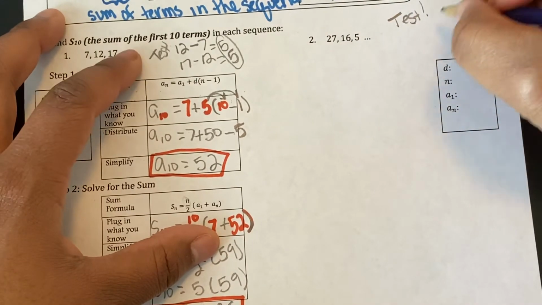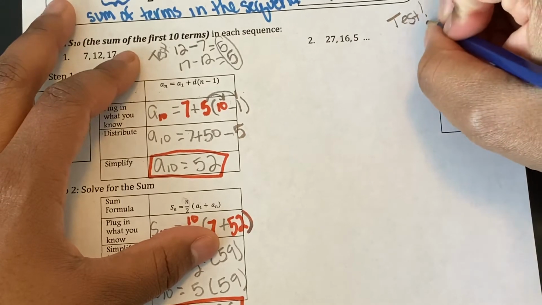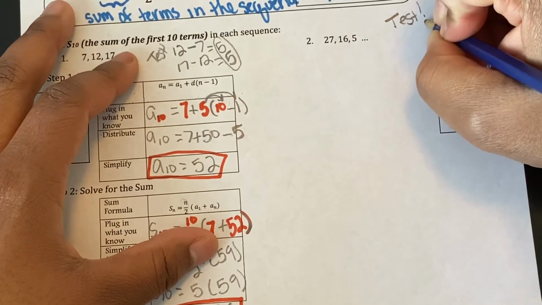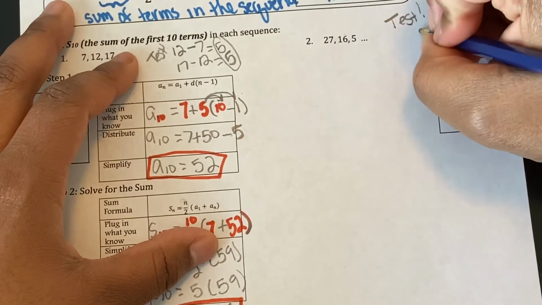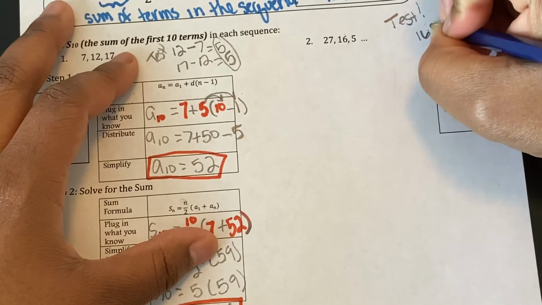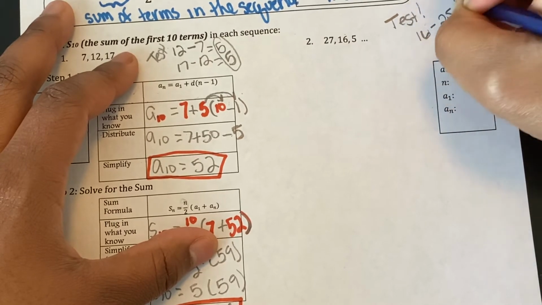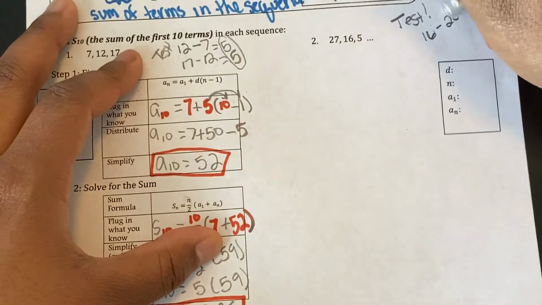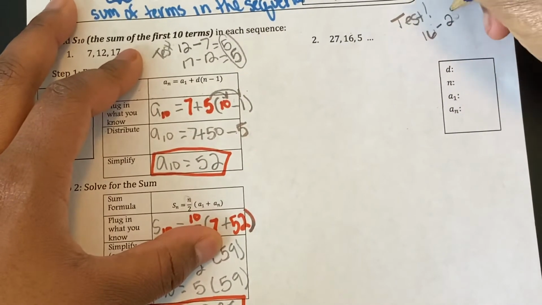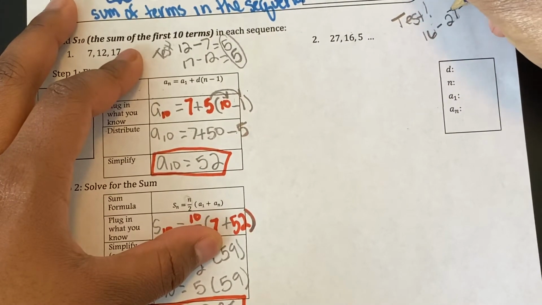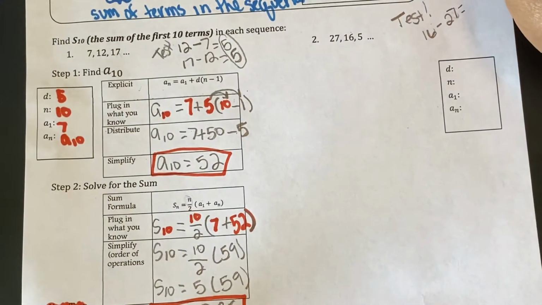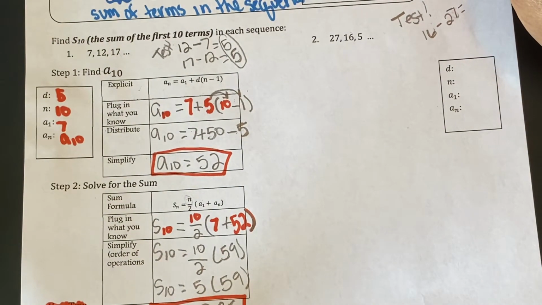My arithmetic test says the second term, 16, minus the first term, 27. So 16 minus 27 equals negative 11.